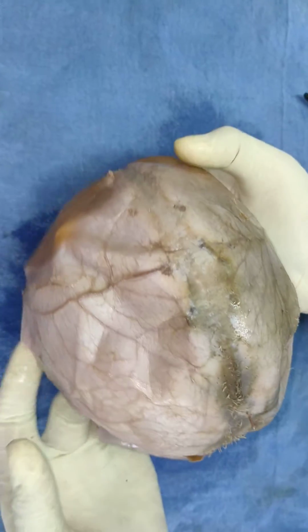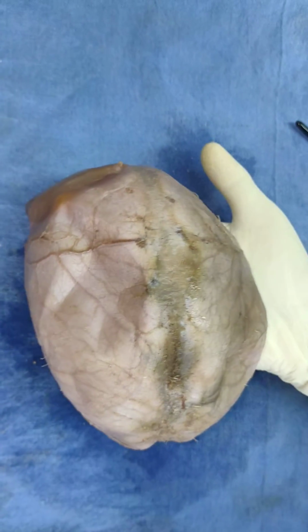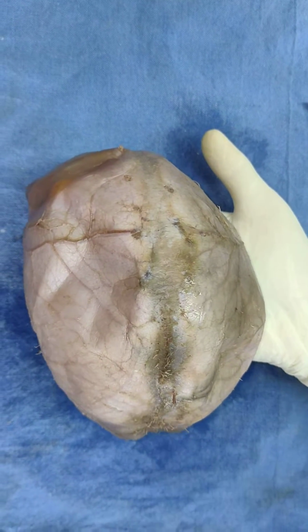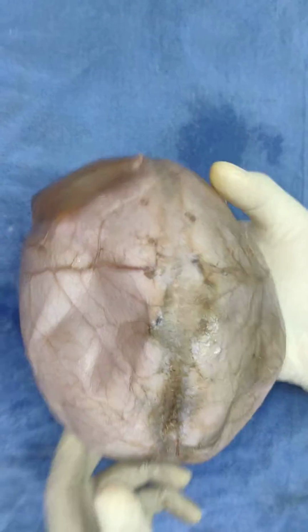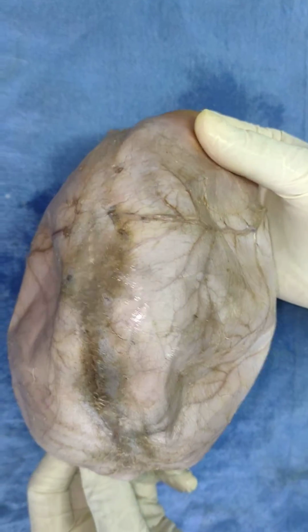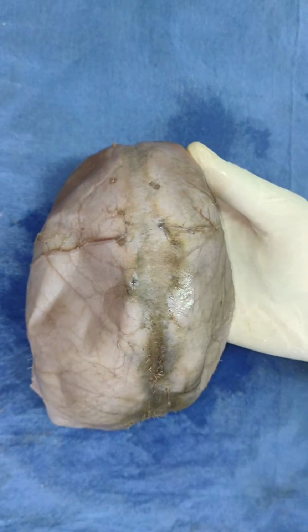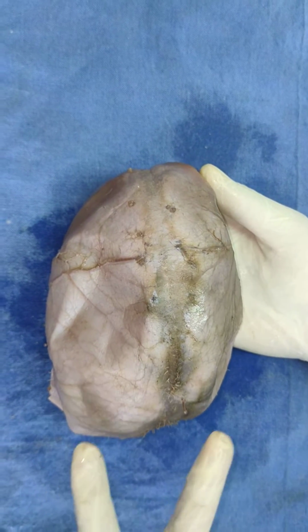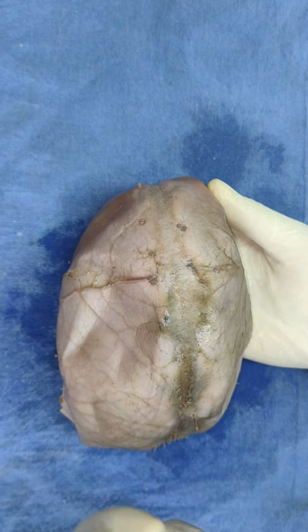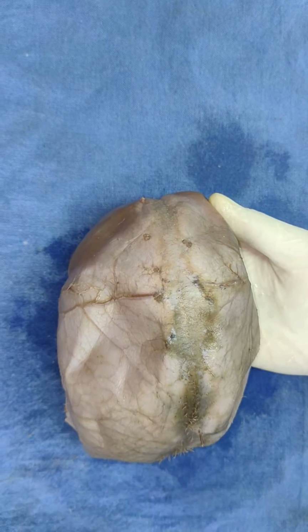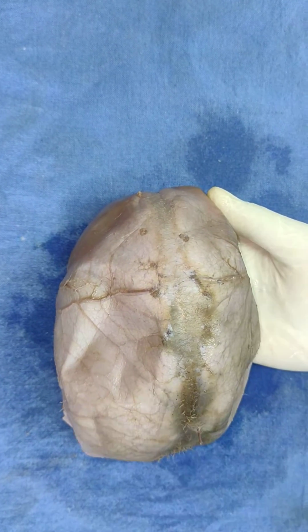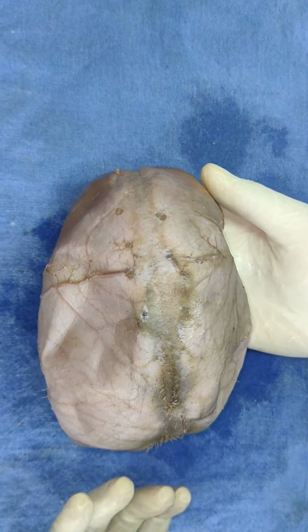So here we can see a covering of the brain. So which all are the coverings of the brain? So there are three coverings, right? The outermost layer is the dura mater. So there is a dura mater which I am holding in the hand. There is dura mater, arachnoid mater, and pia mater. Okay, so these are the three coverings of the brain, and these coverings also continue in the spinal cord. Okay, in the spinal cord also you will be finding these coverings.